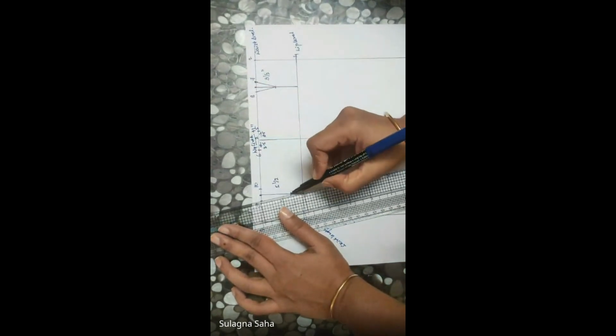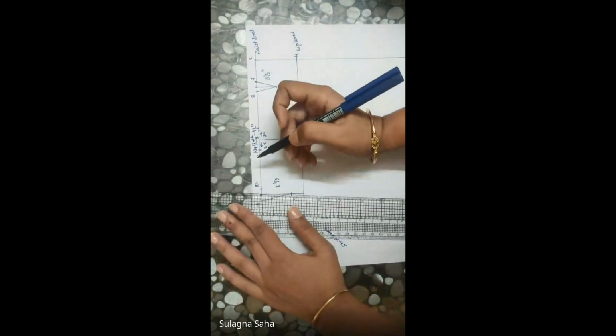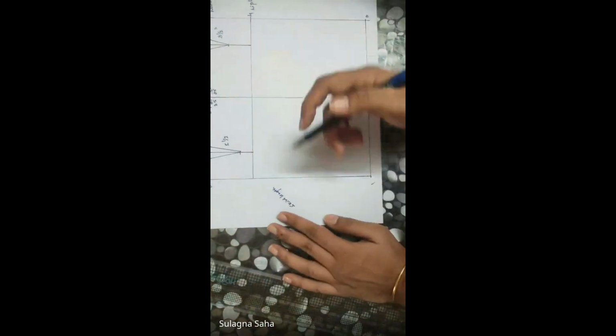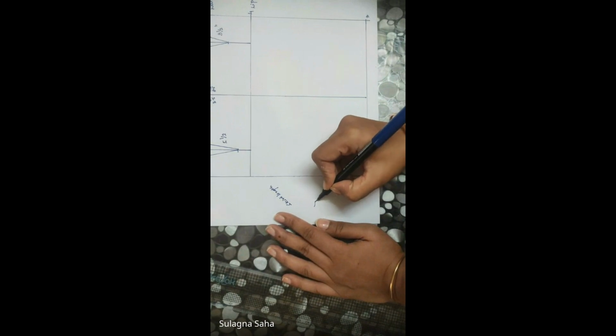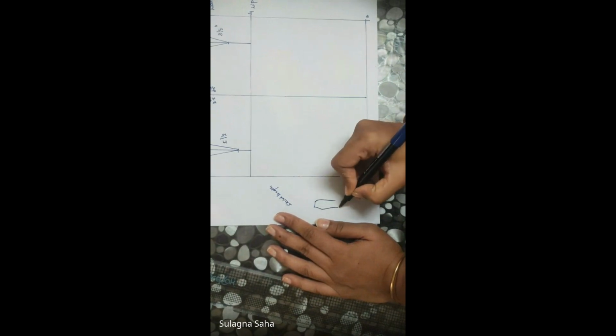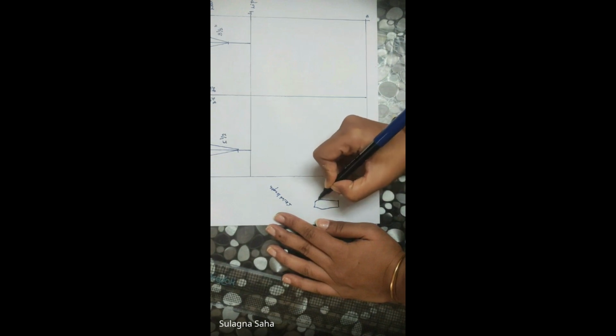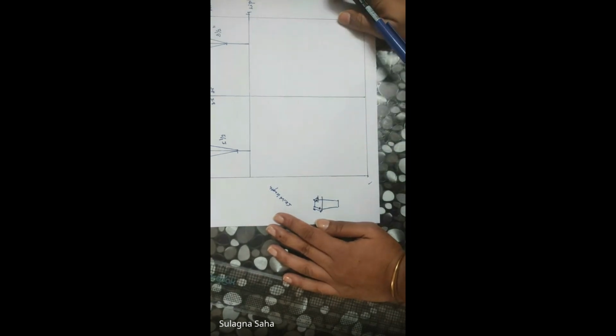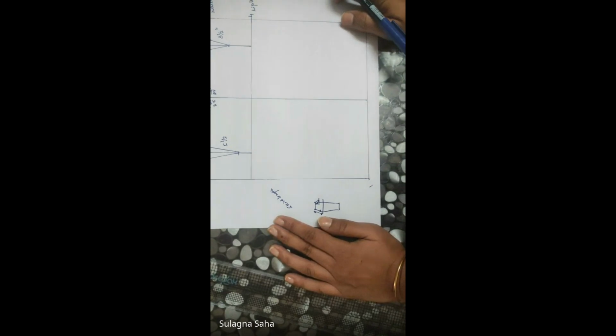Now please understand why we are taking two different lengths for front and back. Let me give you a context. Let's say if this is the front and this is the back of the body. In the front there is a tummy which is coming up, a little up. At the back there is the hip, which is a little down. Hence the dart length needs to be bigger at the back and smaller at the front. Is this clear? Yes, ma'am.